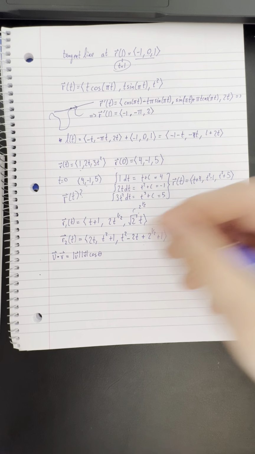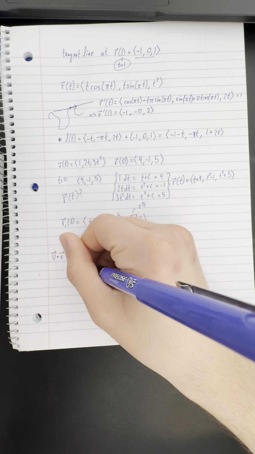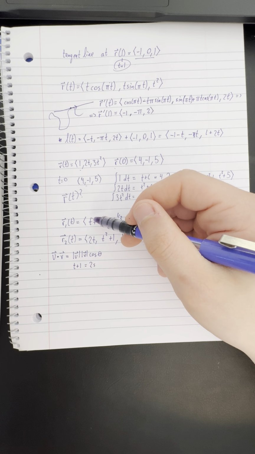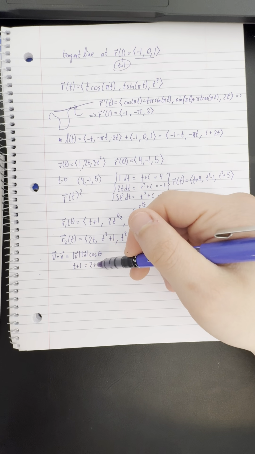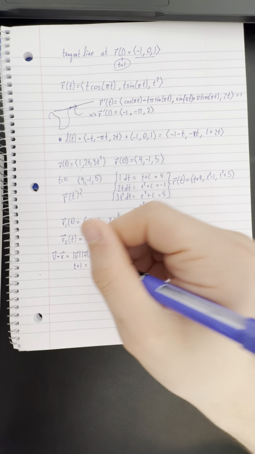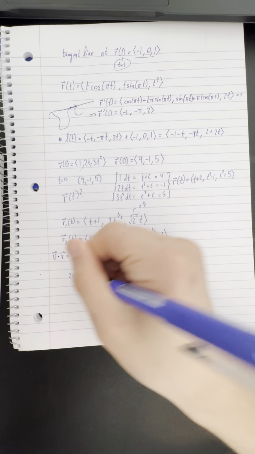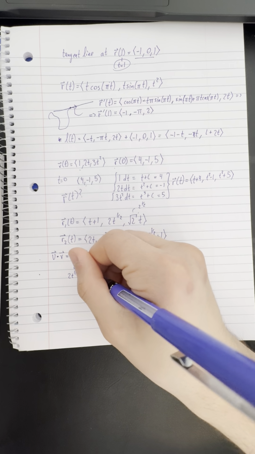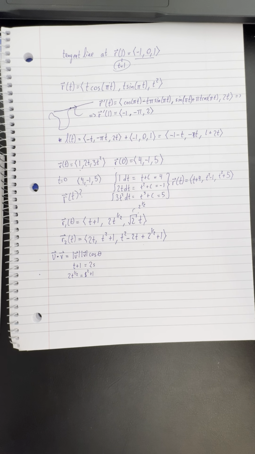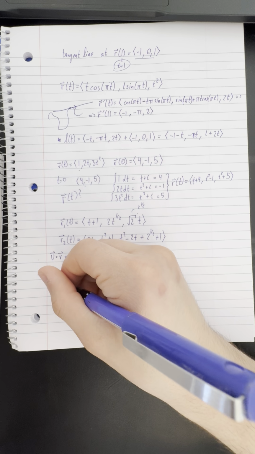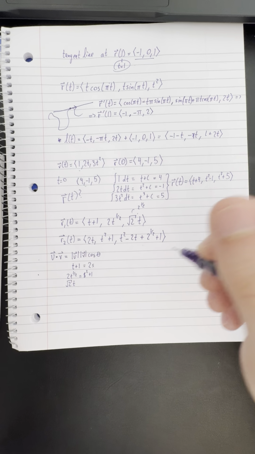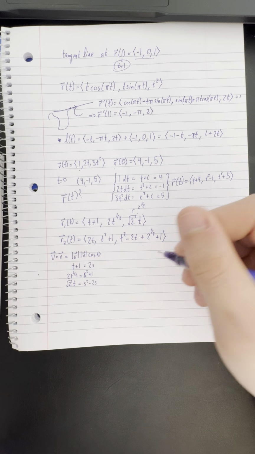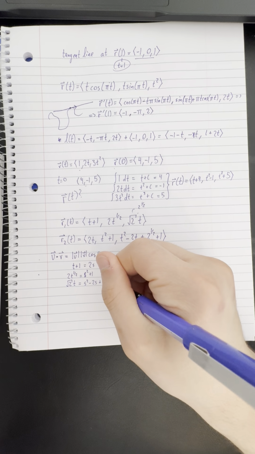So for them to collide, we need t plus 1 to equal 2s. We're going to call it s, because the t of this guy is not the same as this t. Then we have 2t to the half is equal to s squared plus 1. And then we have root 2t equals s squared minus 2s plus 2 to the half plus 1.